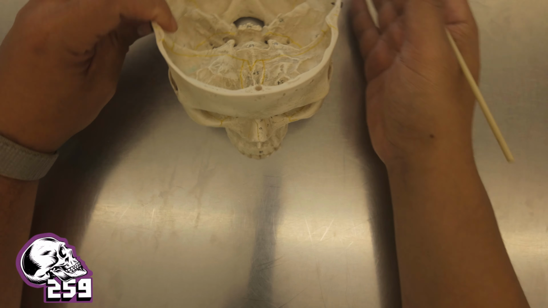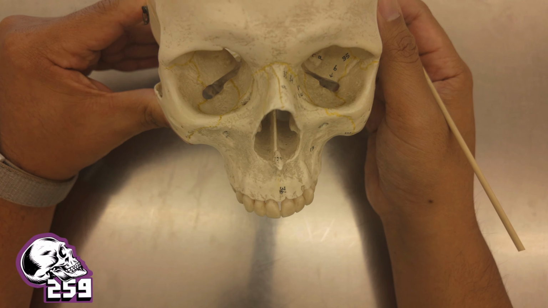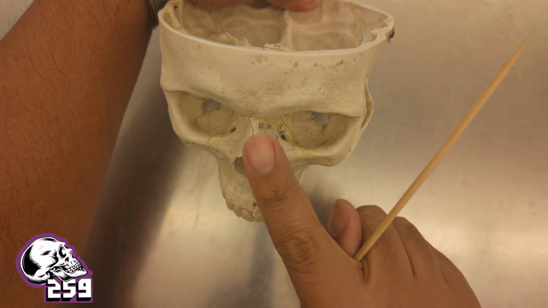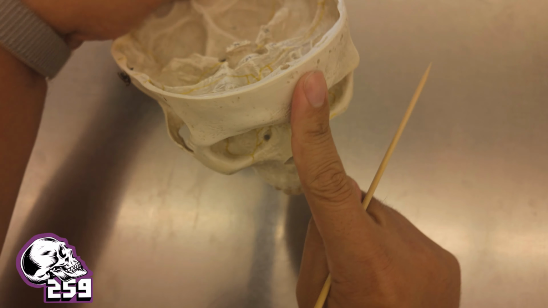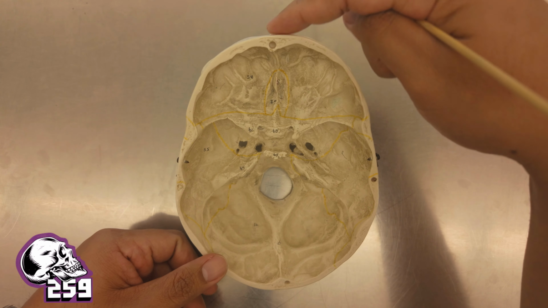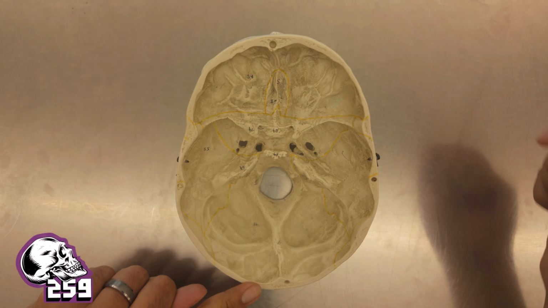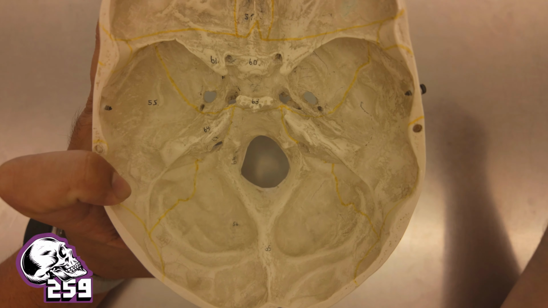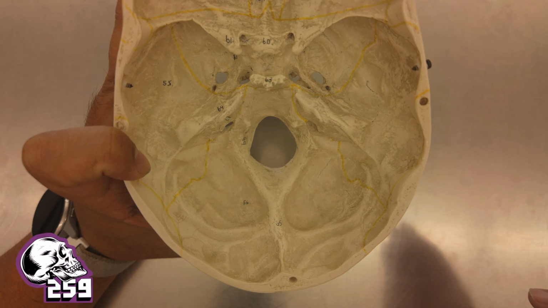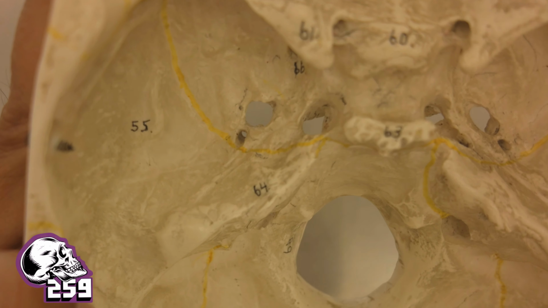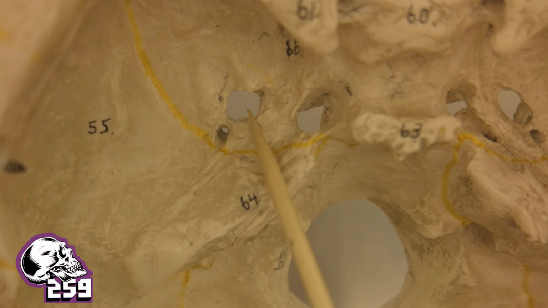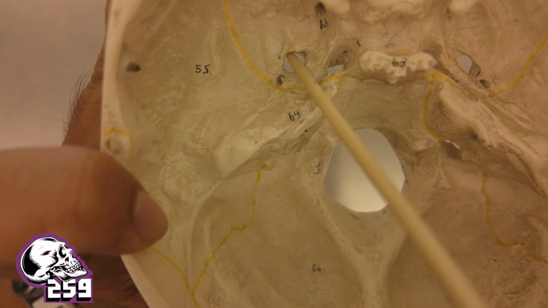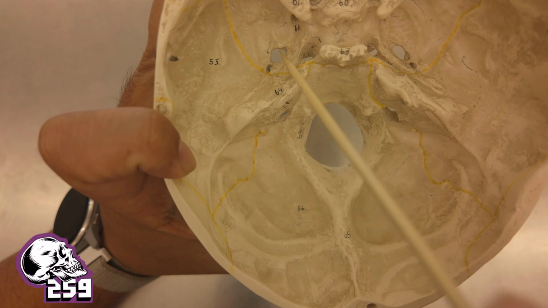So when we're taking a look at the skull, I'm going to start with the superior view because I think that's a little bit easier to see. So I'm just going to turn this around. Again, this is the front of the skull, or the anterior, and posterior is back here. The one that I think you should be able to identify first in every skull you look at is your foramen ovale. You're going to have one on the left side and one on the right side, but I'll focus on the left. This hole right here that I'm putting the stick in, that's going to be your foramen ovale.